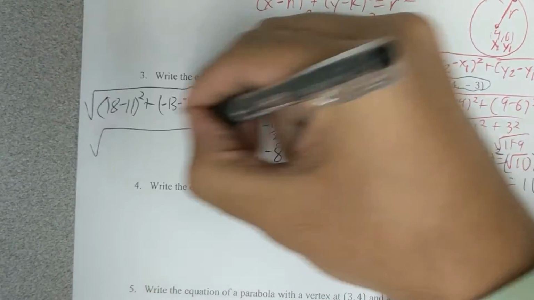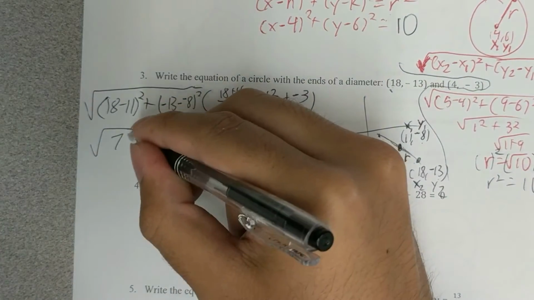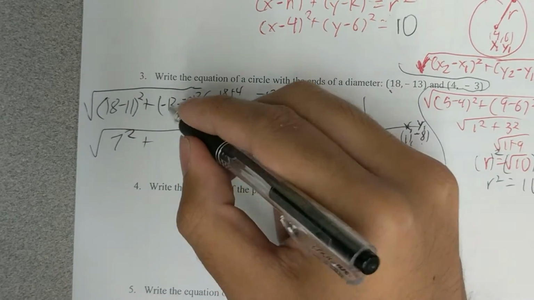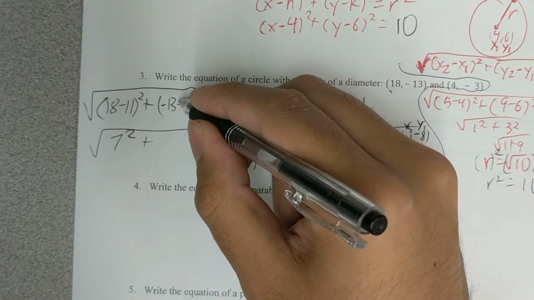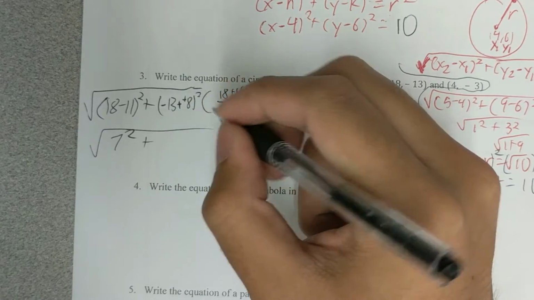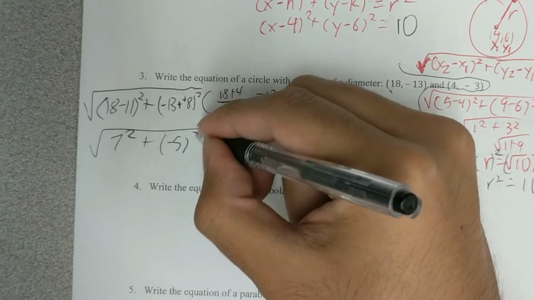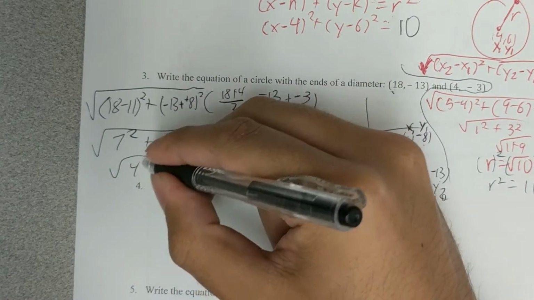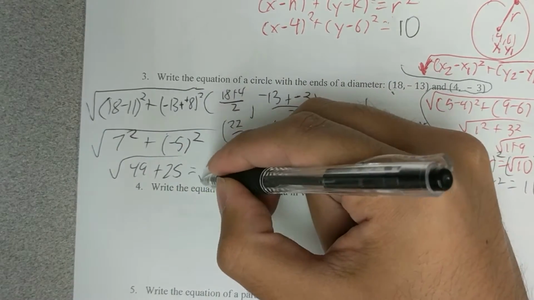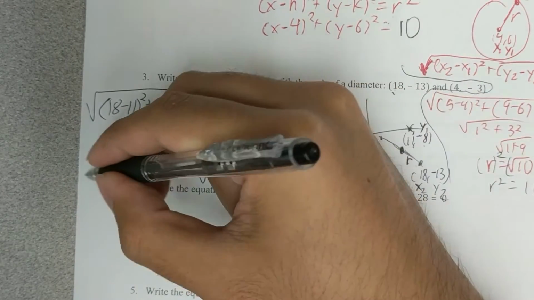squared. Okay, over here we have 7 squared plus negative 13 minus negative 8 is like negative 13 plus 8, which is negative 5. So then 49 plus 25 equals radical 74, and this is the radius.